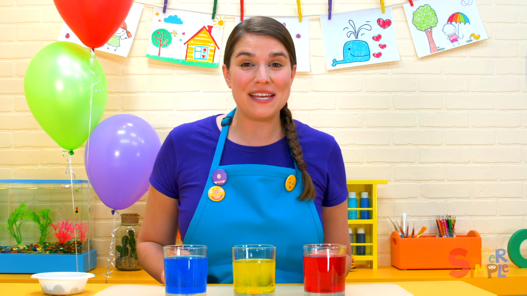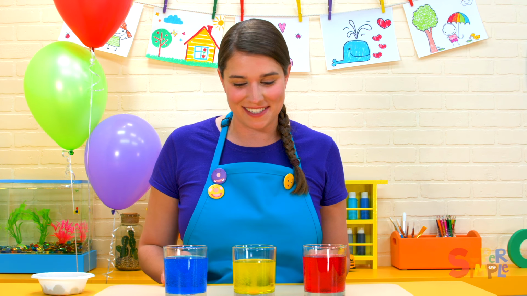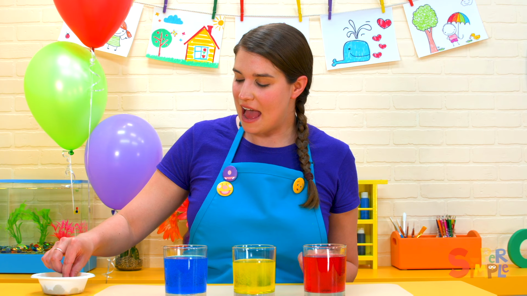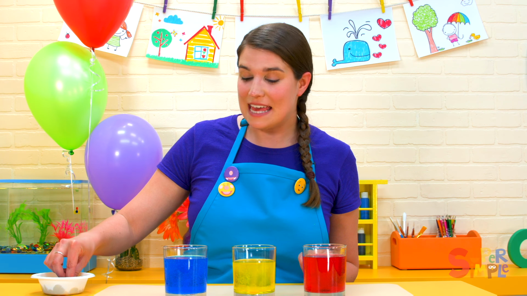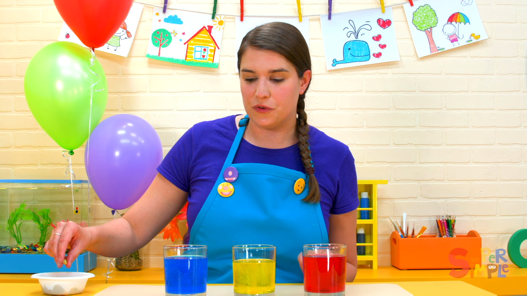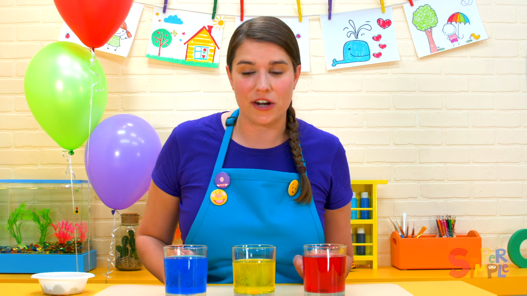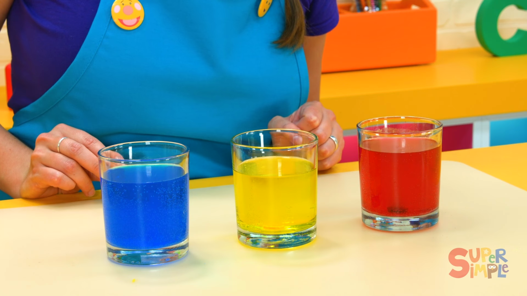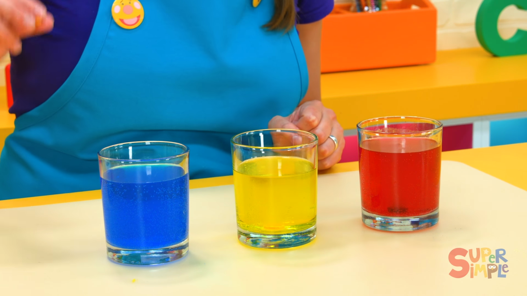What do you think would happen if we mix some of the colors? Let's try. What if we add yellow to the blue water? What do you think will happen? Let's find out.